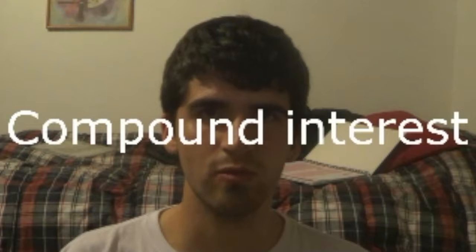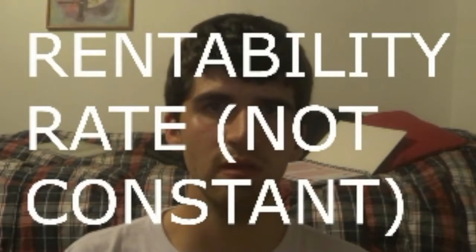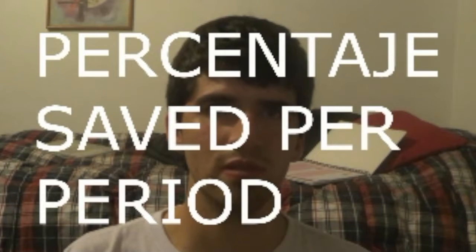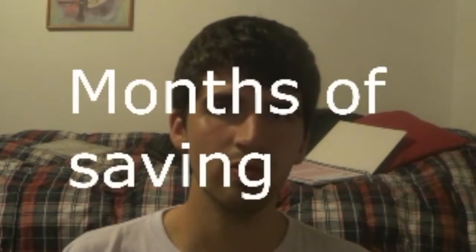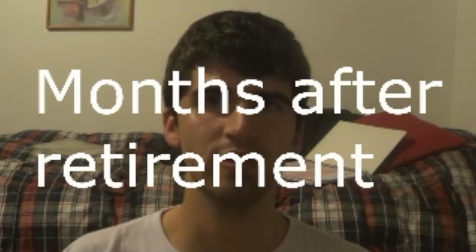One of the biggest issues is that workers are unaware of the economical factors that may affect their investments. The pension a person is going to get can be calculated as compound interest equations, and it depends on the rentability of the AFP, the percentage of the wage the person is saving, the amounts the person is saving, and the amounts the person is going to spend after retirement.